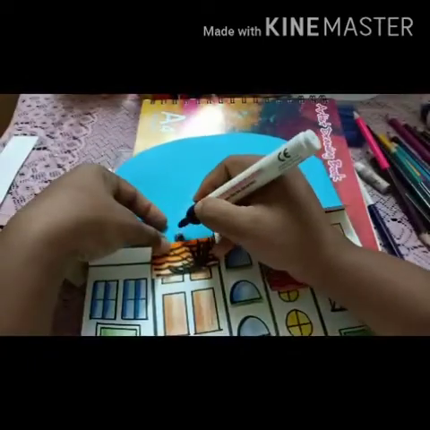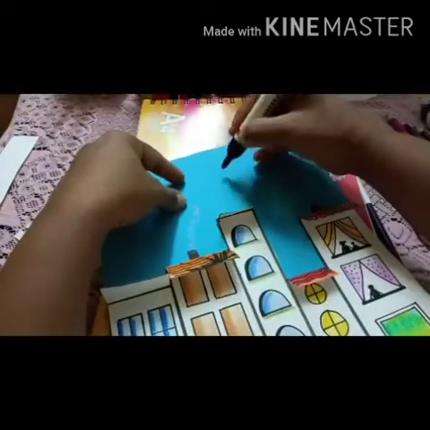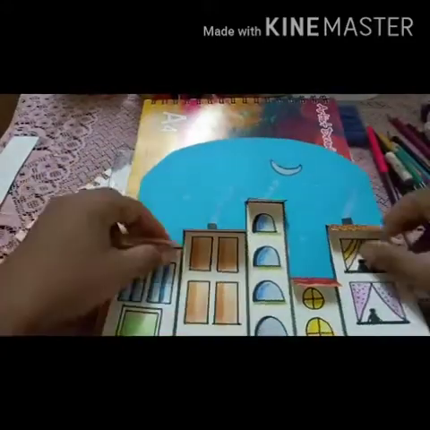So now you can show whatever background you want on the blue color paper. I'm showing a chimney and some smoke coming out of that. I'm showing a moon. You can show some stars, or if you want you can show a rainbow as well in the background. So it's all up to you. I wanted to show a little bit of an evening scene. That's the reason I took blue color paper.